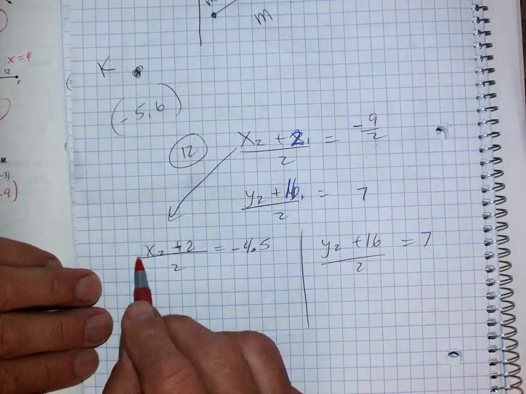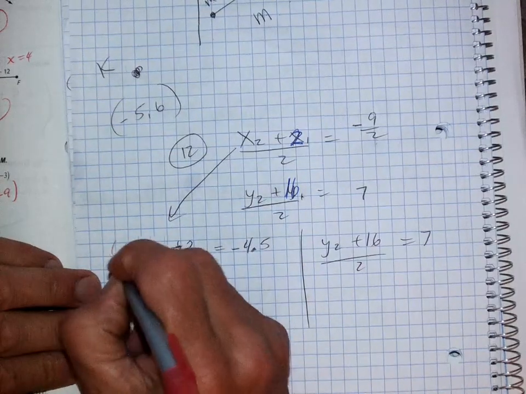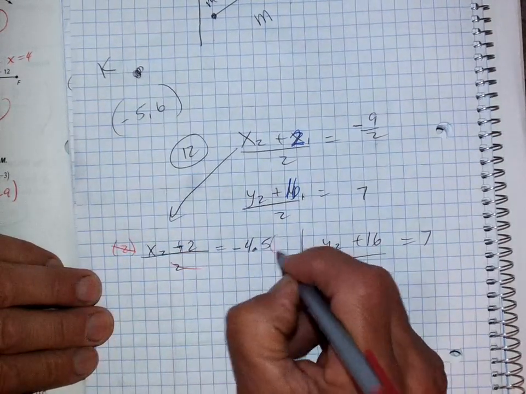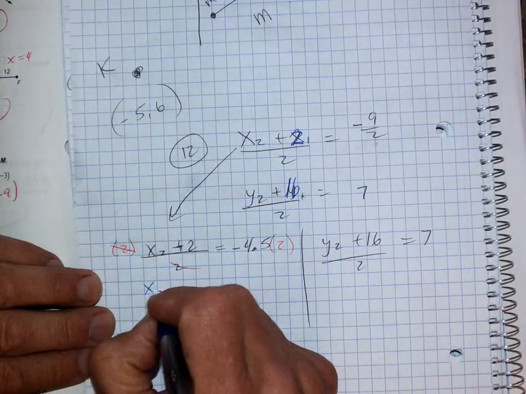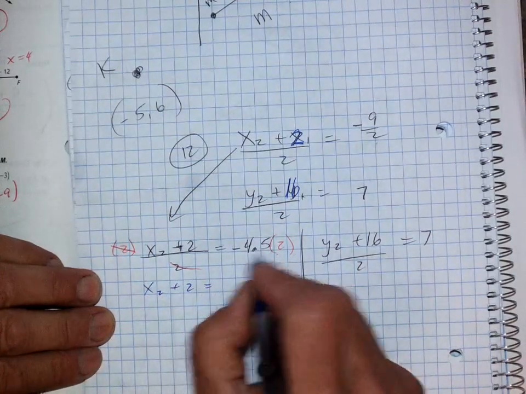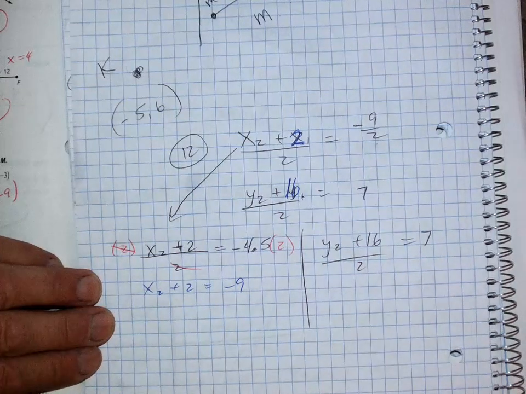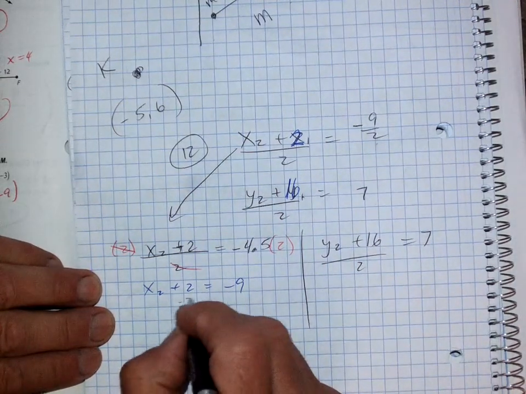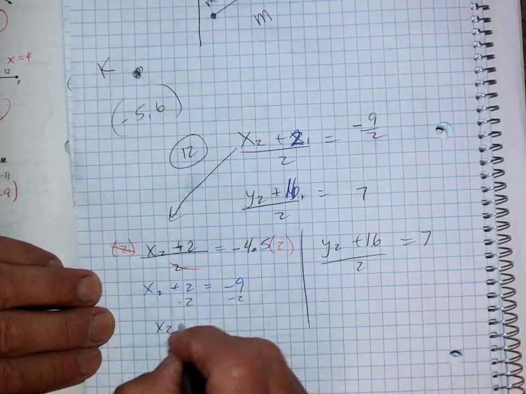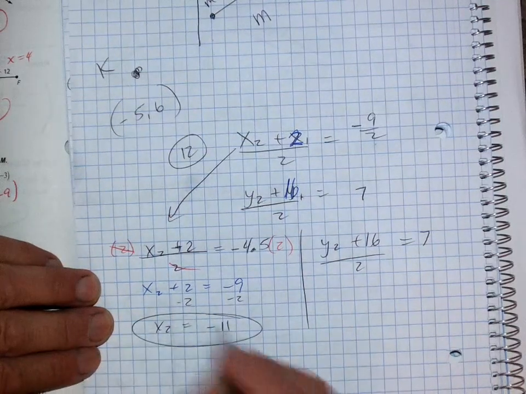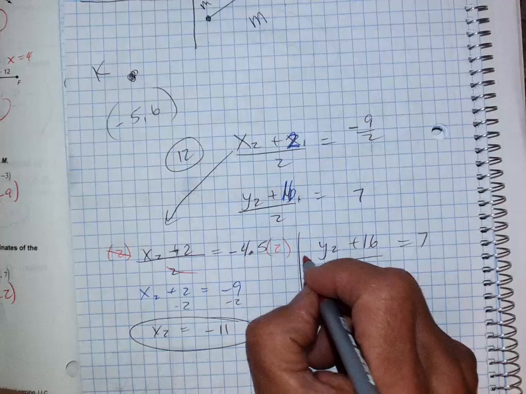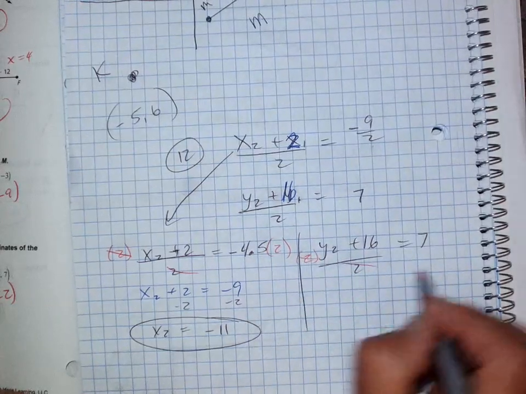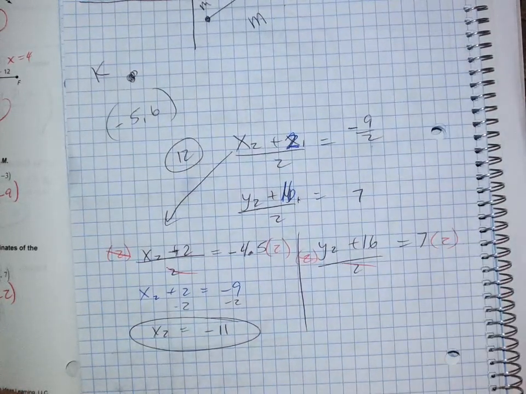Okay, so I'm going to multiply by 2 on both sides to cancel out this 2. Okay, and so then I wind up with x2 plus 2 equals negative 9, minus 2, minus 2, x2 makes a negative 11. Okay, I'll do the same thing on this side. I want to undo the divide by 2, so I'll times by 2, boom, boom, times by 2 on both sides.